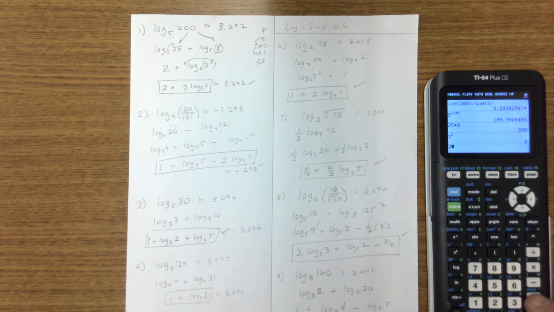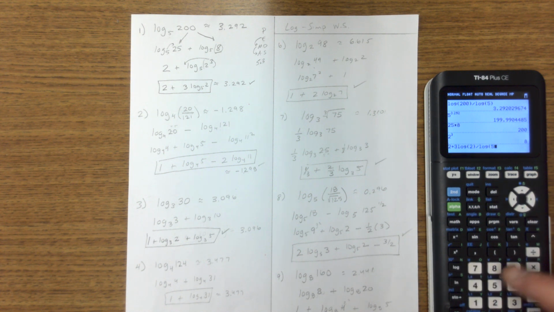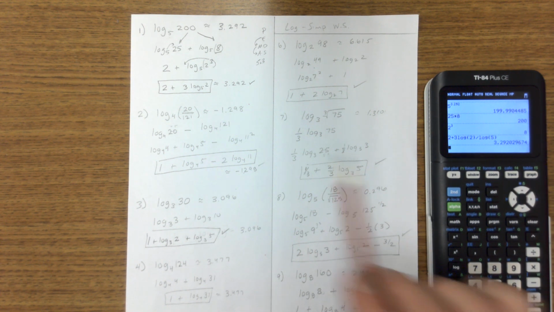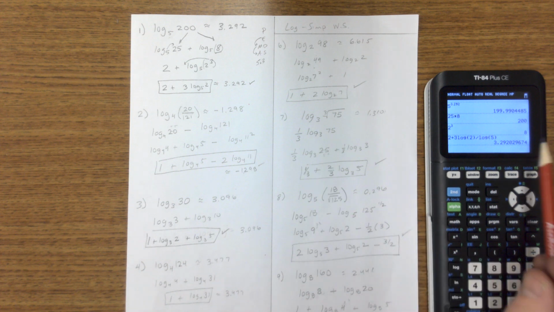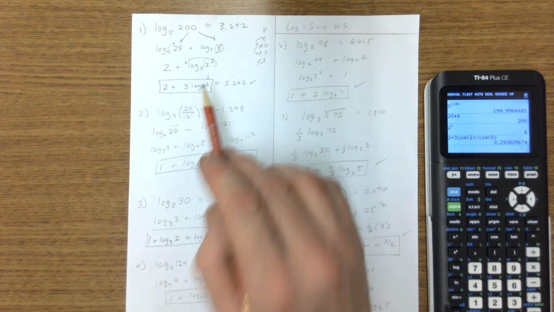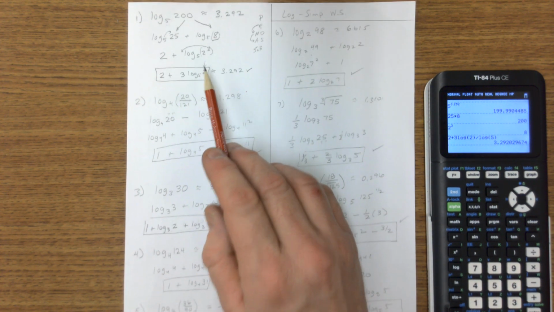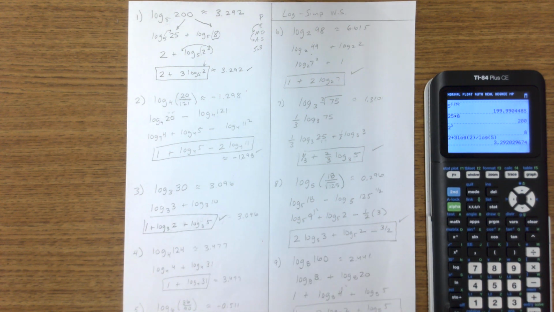So let's check that. 2 plus 3 log of 2 divided by log of 5. And there you go, that matches what I had before. Now there are multiple right answers here, not on this problem, but on some other problems you're going to run into situations where you get the right decimal, but it's not going to match what I have. That's fine as long as you have a decimal matching and these arguments, the top part of the log, are all prime numbers. What you'll see in all my answers is that they're all prime numbers here. Everything has been split up as far as I can.